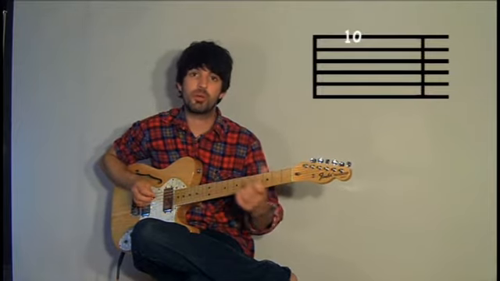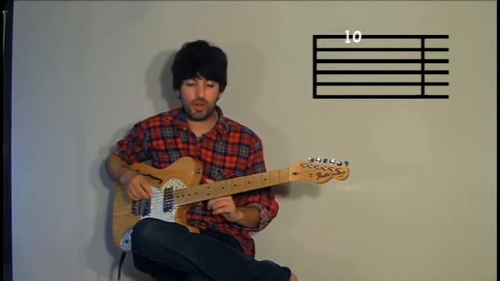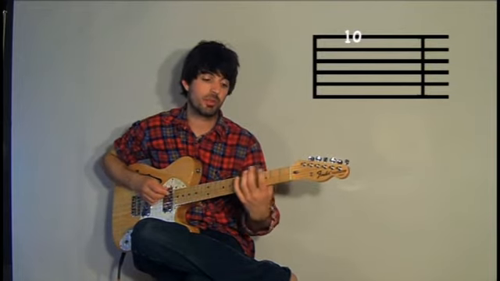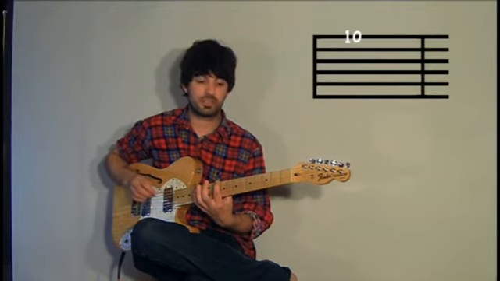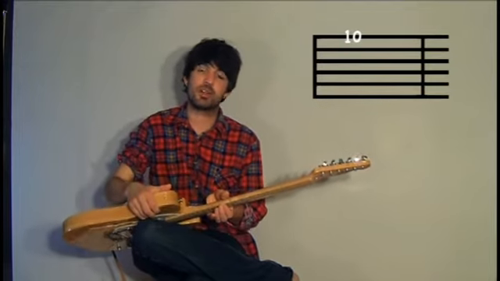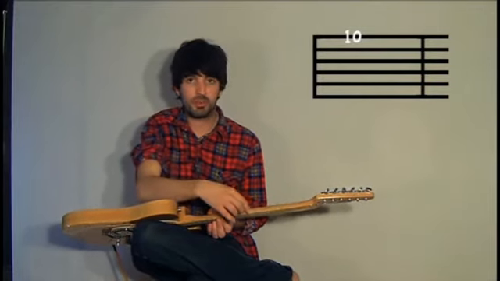Now the next one's a tricky one. It's on the biggest string, and we're going to count all the way to 10. 1, 2, 3, 4, 5, 6, 7, 8, 9, 10. On the 6th string. See these dots here at the side of the guitar? Yours should have them too. Use those as reference points. See, I'm all the way up here at 10, right? I don't want to have to count that every single time.